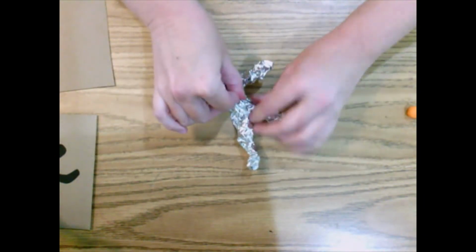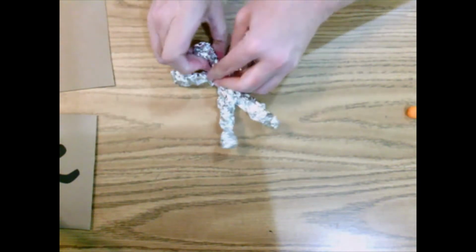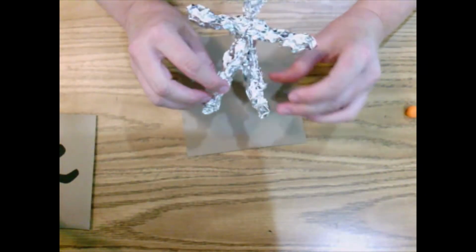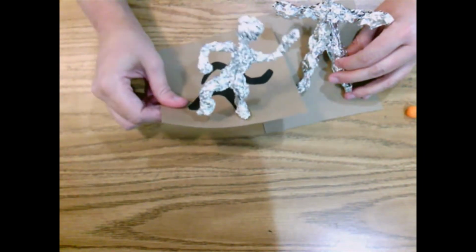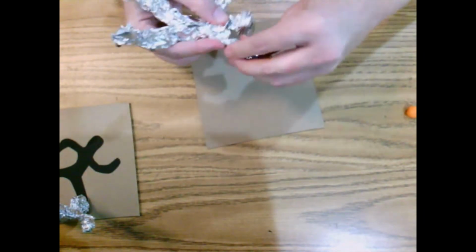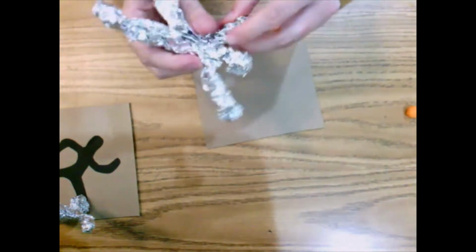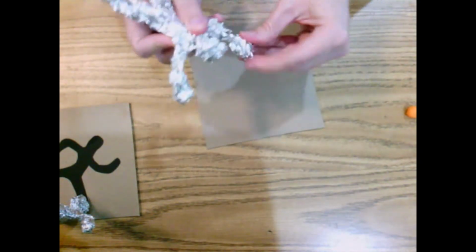So now decide, you can scrunch it a little more and just decide what action. Are they just standing up? You can go ahead. Now there's my square of like a cereal box. Are they going to just be standing up? Are they going to be dancing like this one is? Doing a flip? Oh, I think this one's going to be doing a headstand. So I'm going to push the head down so the arms are a little longer. That takes a lot of practice to do a headstand, doesn't it?